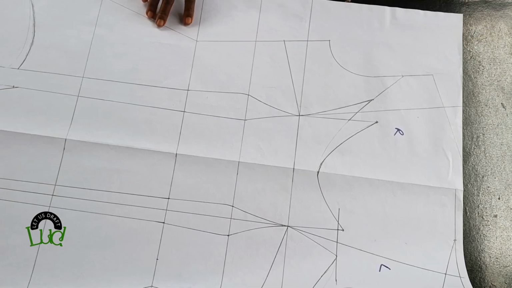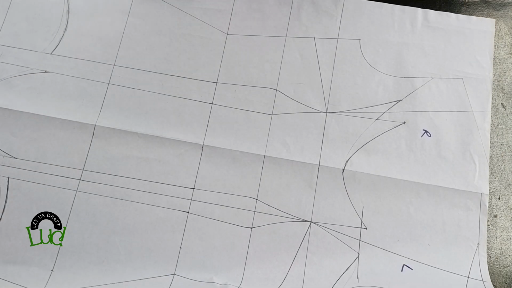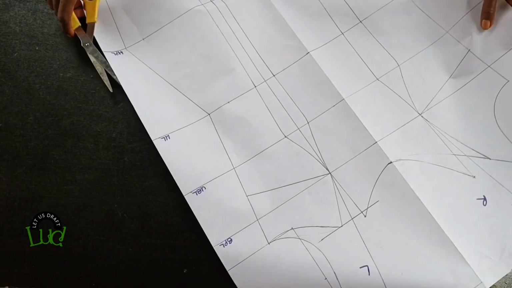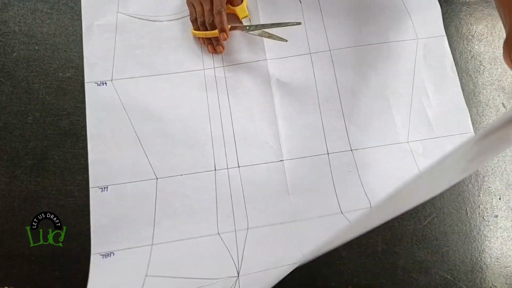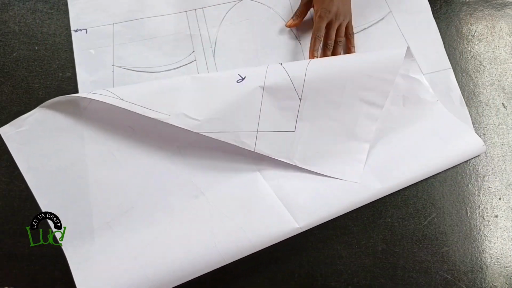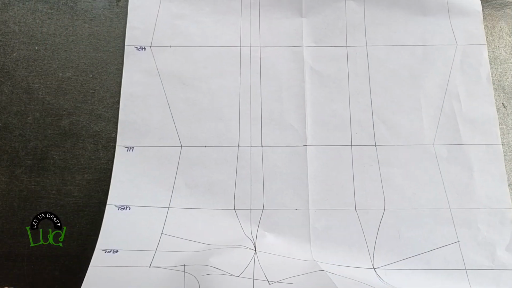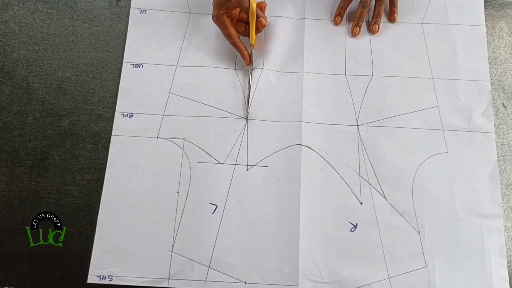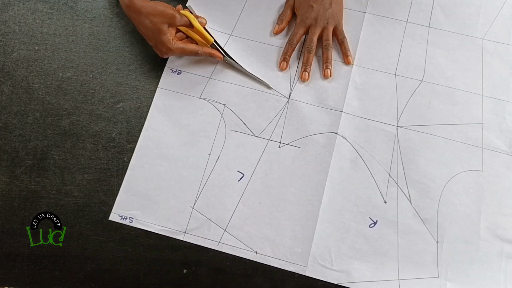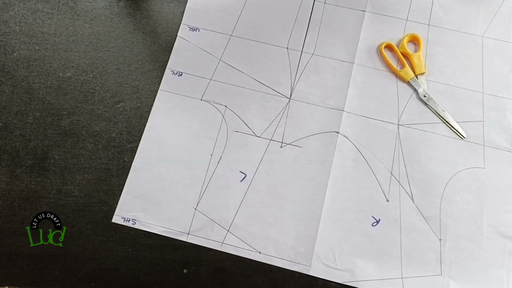we have. We'll go ahead and cut this out, and I'll be showing you how to do that. First, you'll have to close the bust dart, and to be able to do that, I will open up the waist dart all the way to the bust point, then slash the bust dart this way, apply my water glue in between this space here and place the slashed one on it.